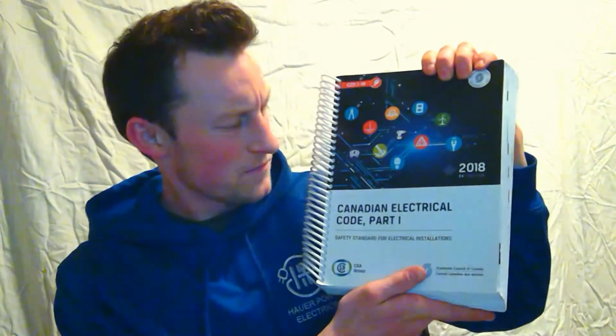That's right out of this code book. Right here, this is the current edition. Right now it's the year 2019. You're looking at the 2018 version of the electrical code. This is good for just about 3 years. They update this every 3 years.